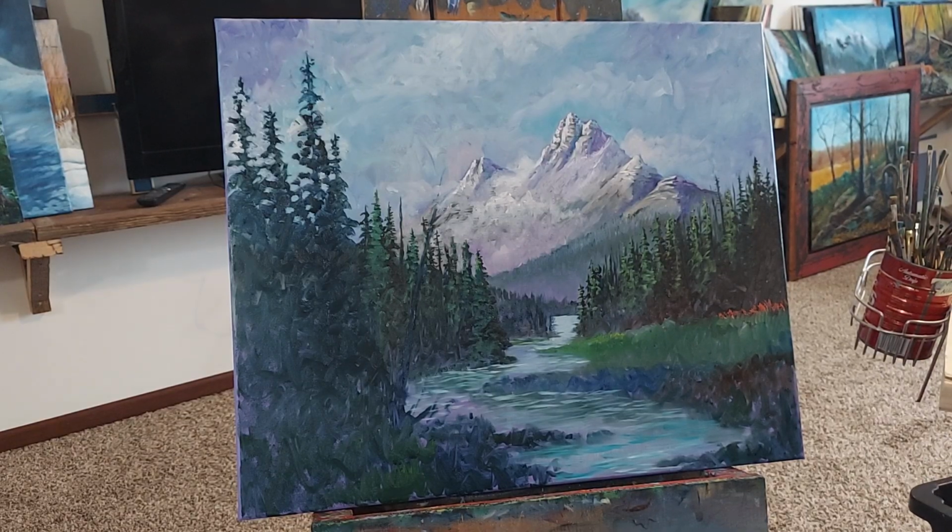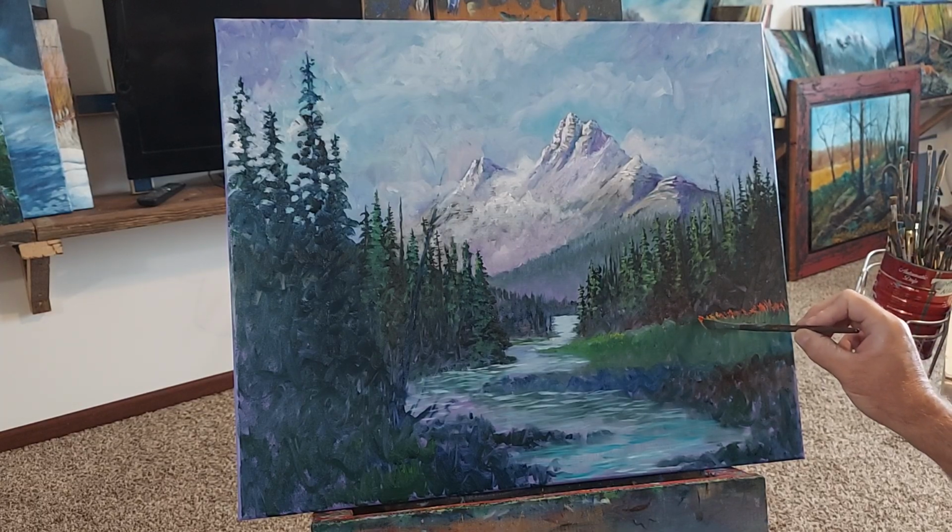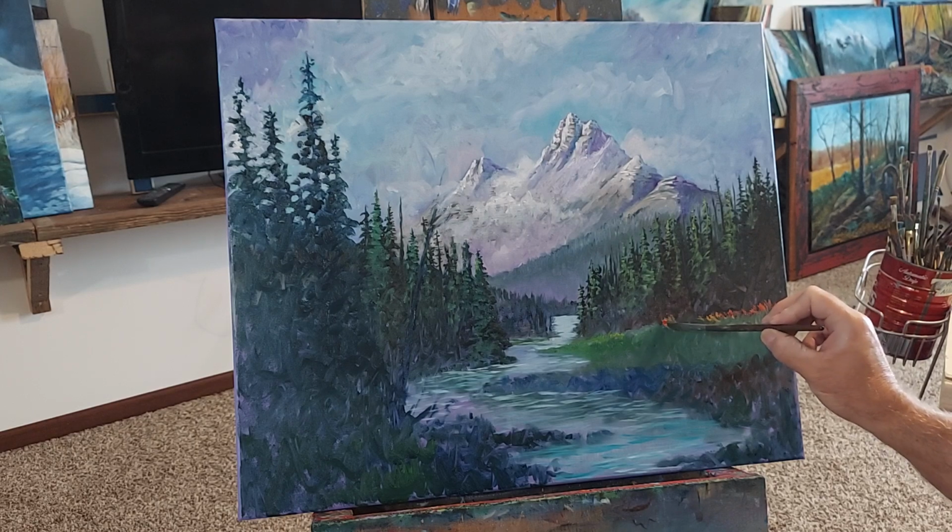I'm gonna get some transparent yellow oxide in on this part also. Now let's try one that's kind of more to the yellow side, see what happens. To the cad yellow side. That's nice. I like to go back and forth with them. Have some variety in there.